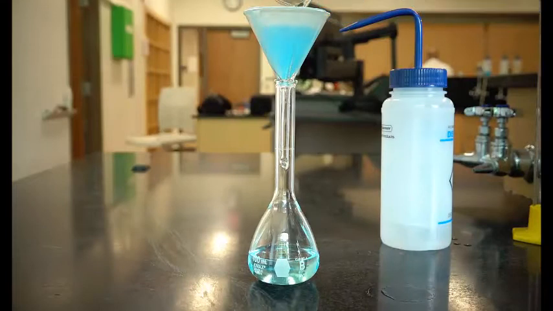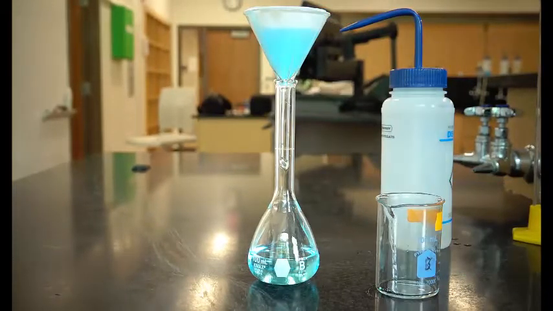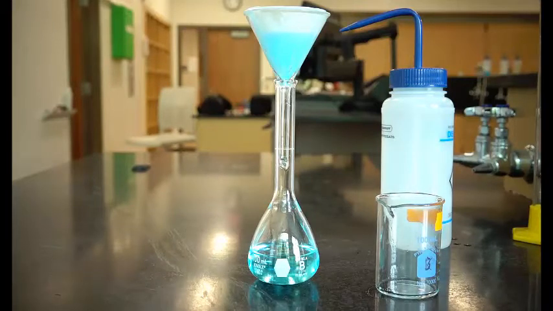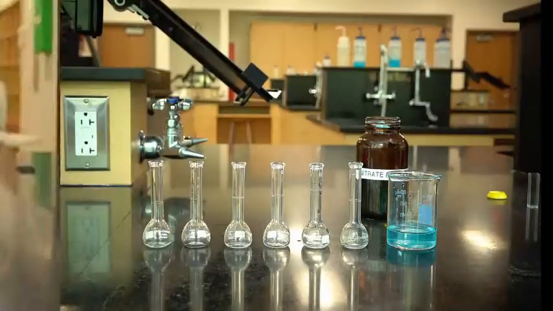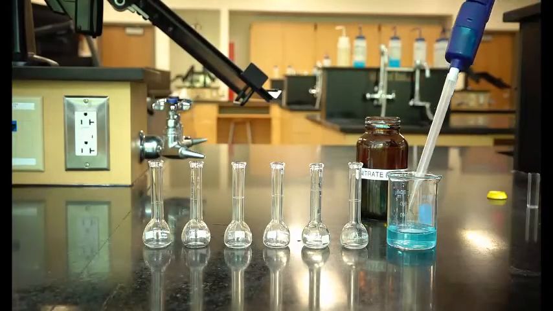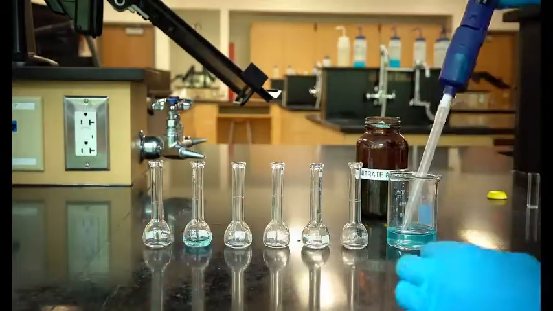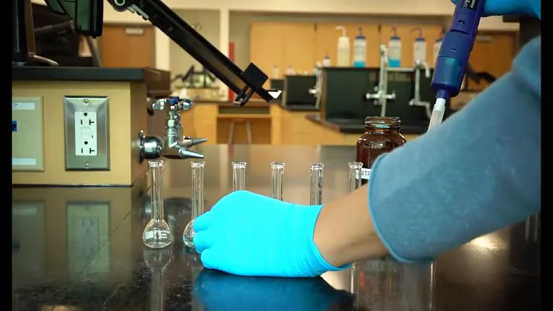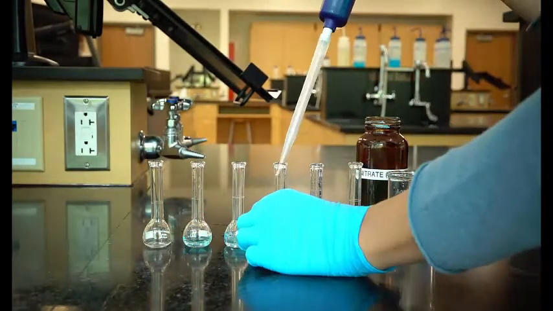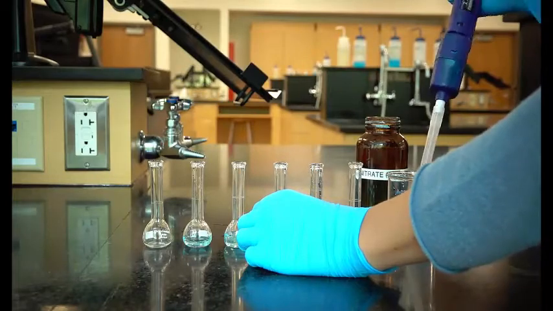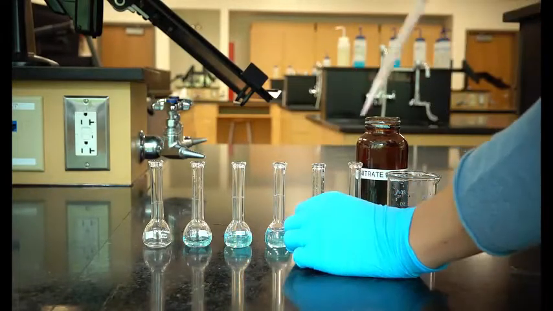Meanwhile, you will prepare a set of standard solutions. These are solutions which you know the concentration of. You will use these to determine the concentration in the sample from last week. Obtain a stock solution of 0.1 molar copper nitrate, 6 10 milliliter volumetric flasks, and a micropipette set to 2 milliliters. In the first flask, you will place only water.